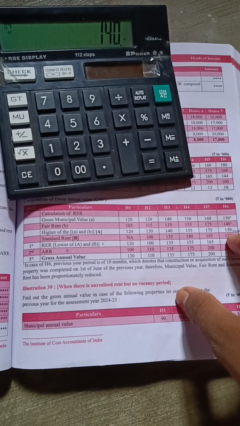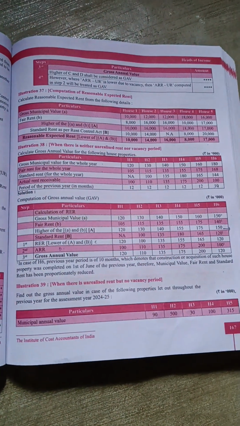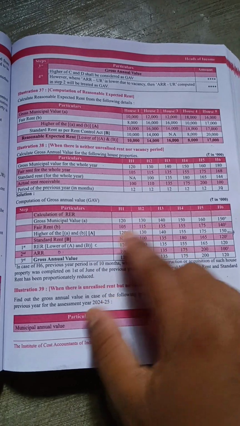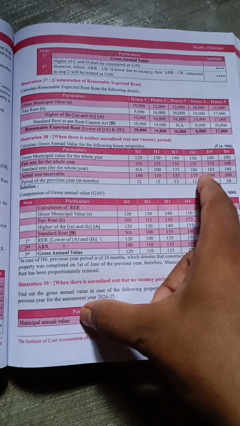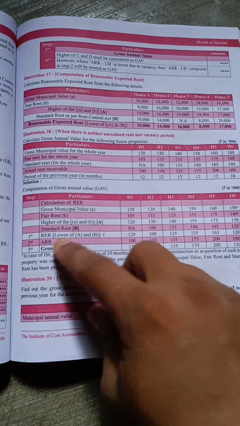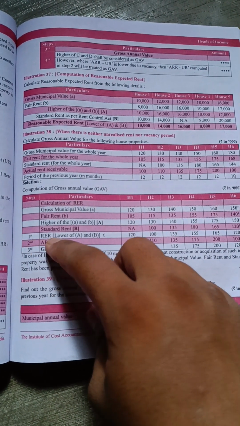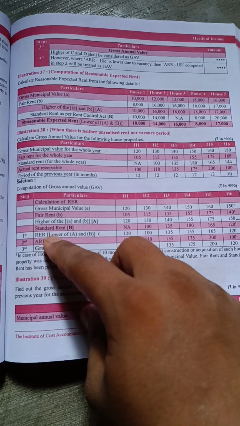Like this, you also have to do it for standard rent. With this you get the higher value, and then compare with standard rent to find whichever is lower. It is the first step of completing the reasonable expected return.